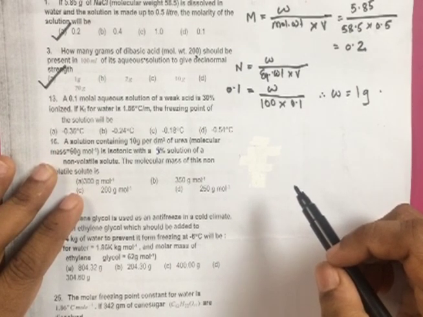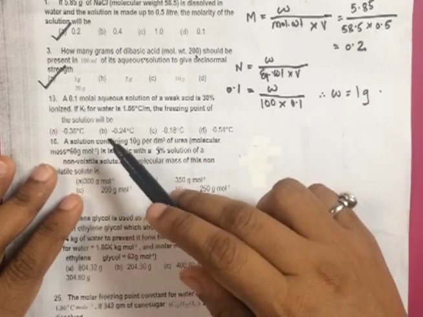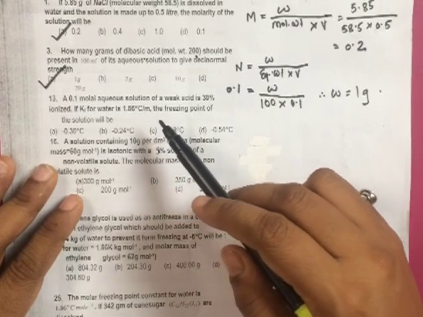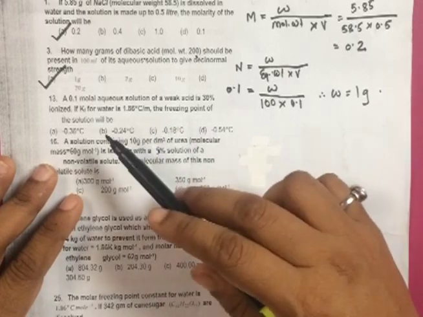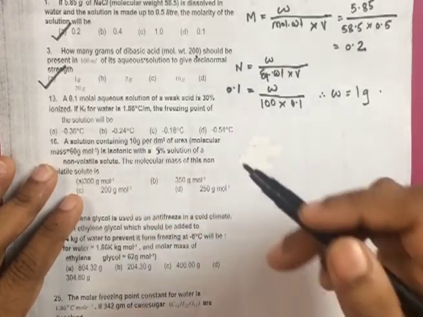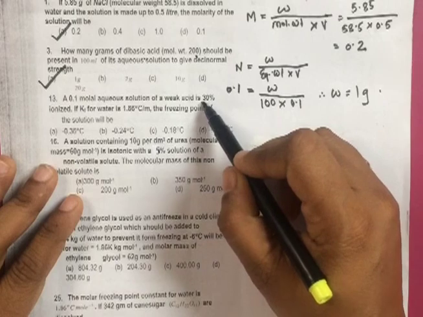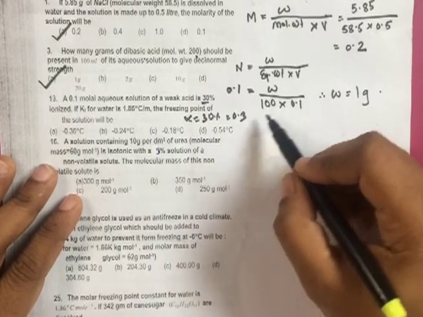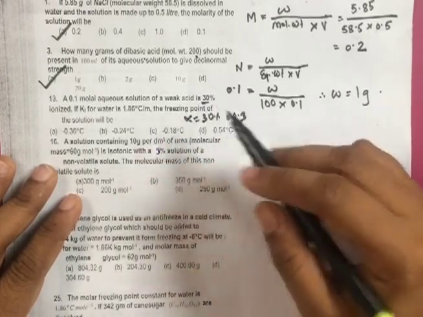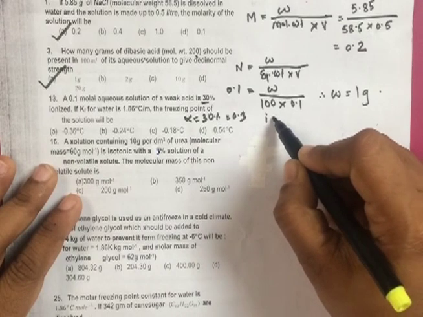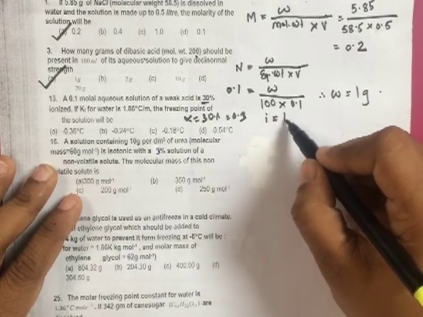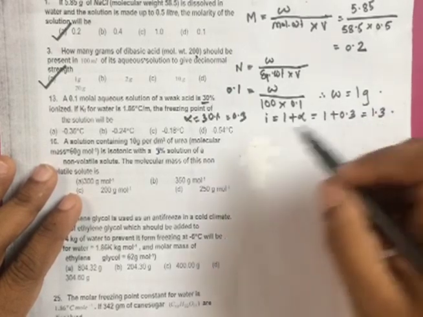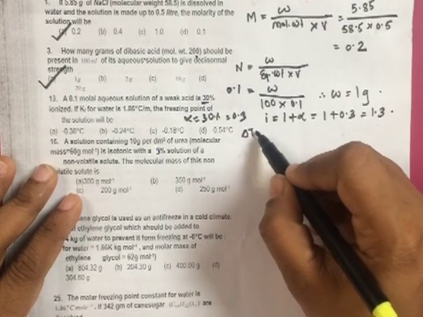Question number 13. A 0.1 molar aqueous solution of weak acid is 30% ionized. If Kf of the water is 1.86 degrees Celsius per molar, the freezing point of the solution we need to calculate. Now in this case, first of all they have given us alpha, that is 30%, that's equal to 0.3. Since it is a dissociation reaction, we need to calculate the Van 't Hoff factor, that is equal to 1 plus alpha, that is 1 plus 0.3, that's equal to 1.3.